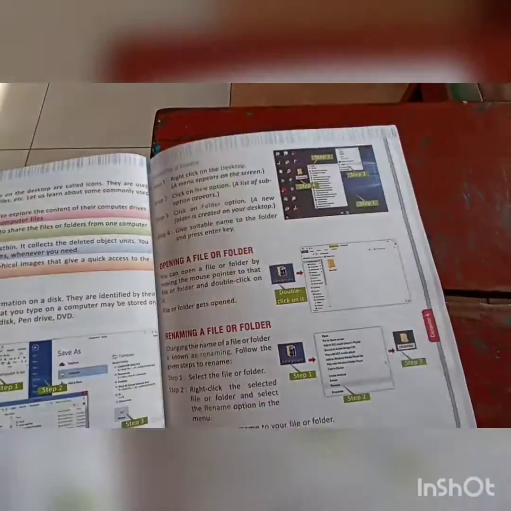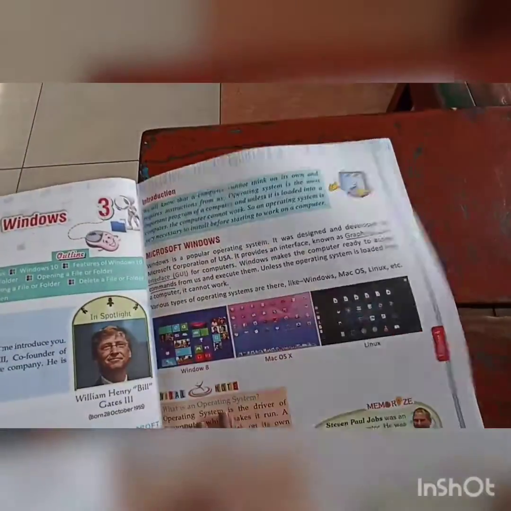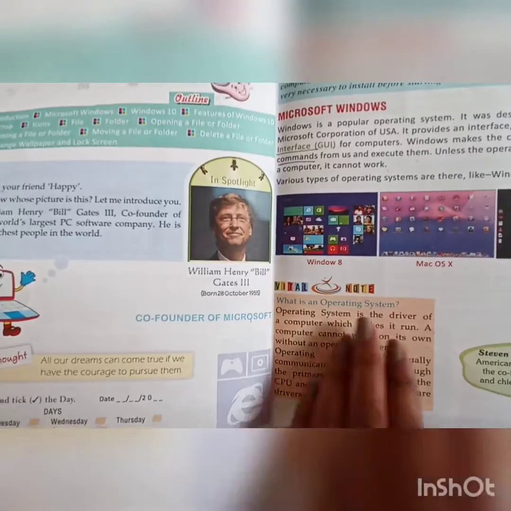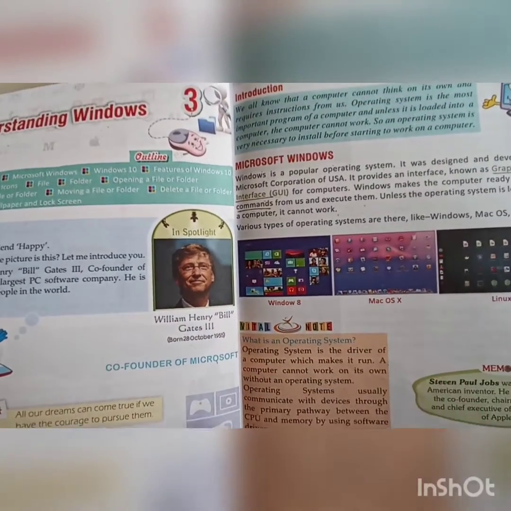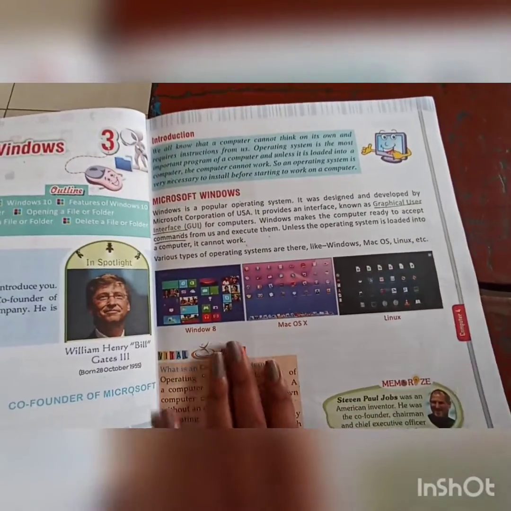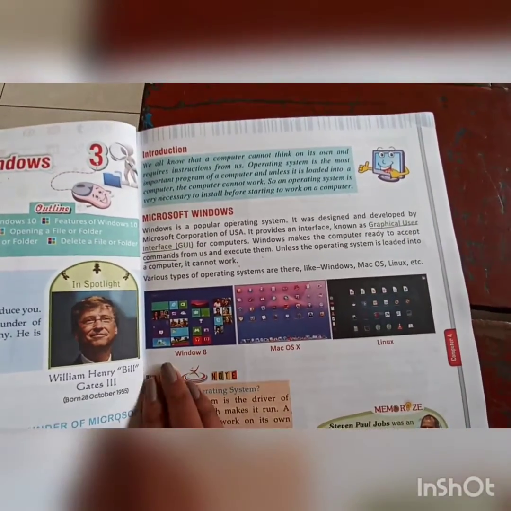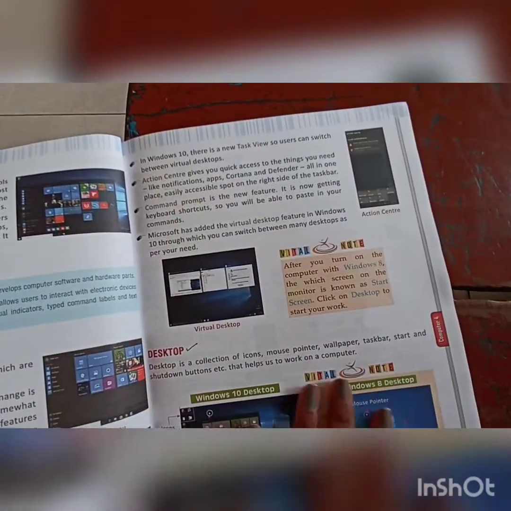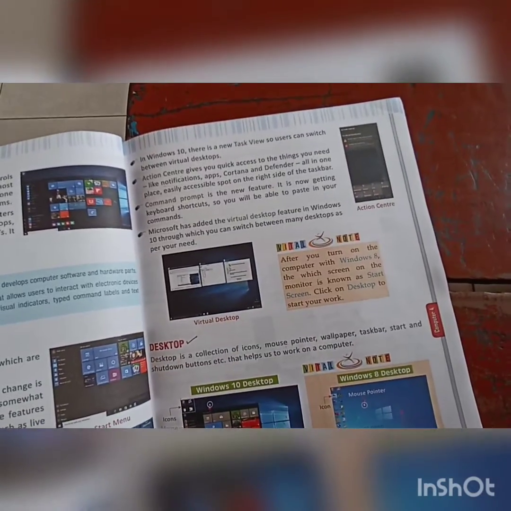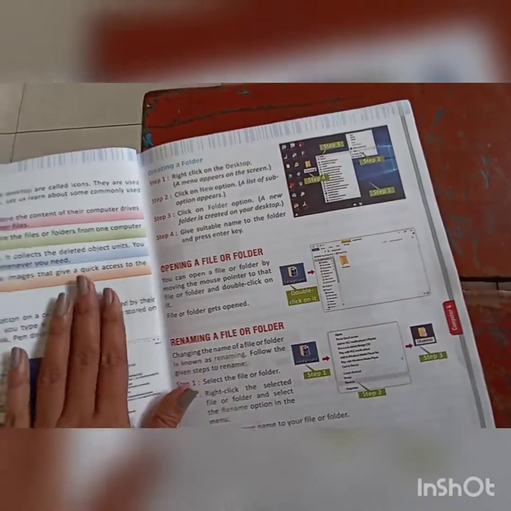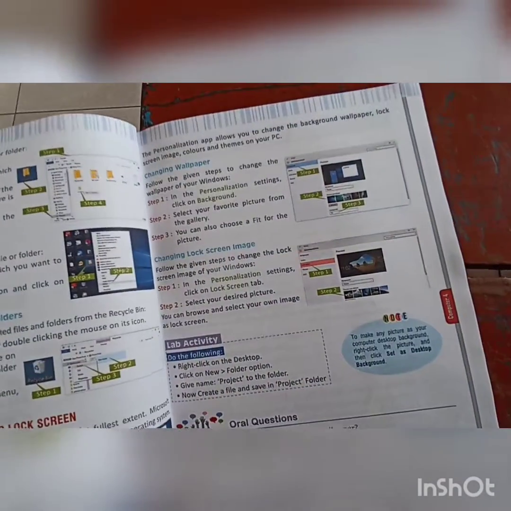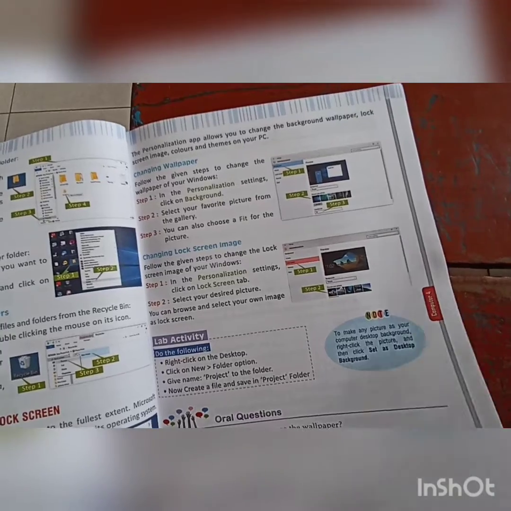Okay. So we studied and we completed lesson number 3, which is understanding Windows. First we learned about William Henry Bill Gates, who is the co-founder of Microsoft. Then we did the introduction part of Microsoft Windows and the various versions of it, which is Windows 8, Windows 10. We learned about operating system. We learned various features of a desktop, what all we can see on a desktop, icons, files, folders. Then how to open the folder, how to delete the folder, how to rename the folder, how to move the folder. All the topics we completed.